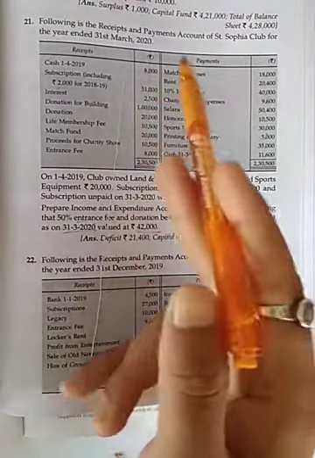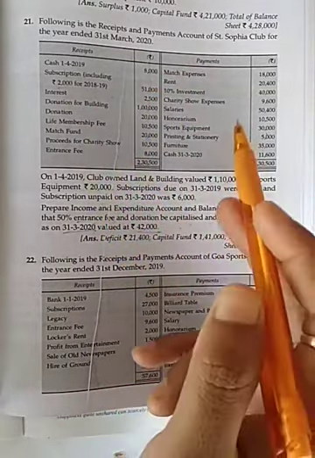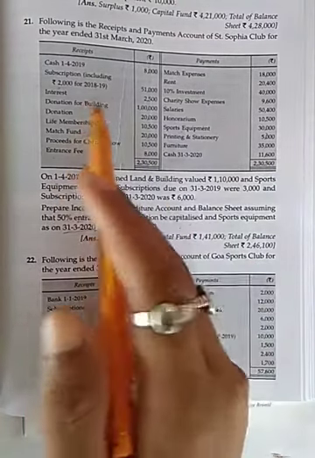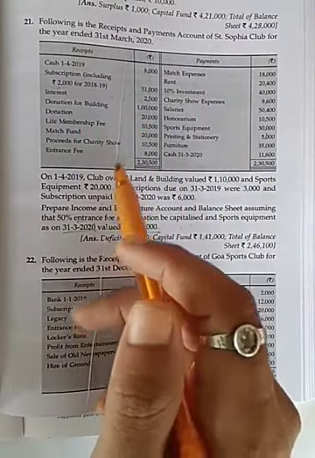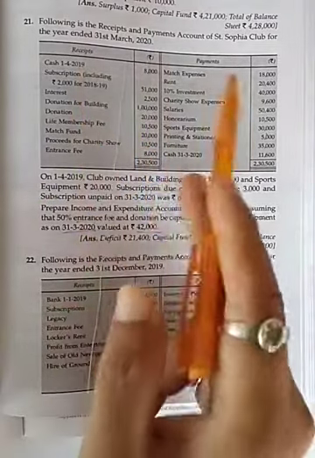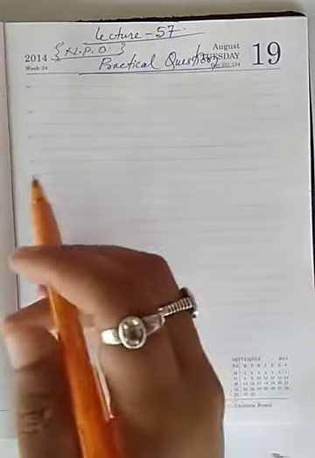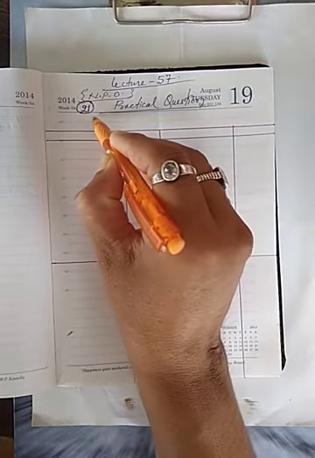Now according to the question, I will prepare the format first, then I will put all the items related to income and expenditure account, previous balance sheet and current year balance sheet from the receipt and payment account. So let us see the format. This is the format of income and expenditure account.